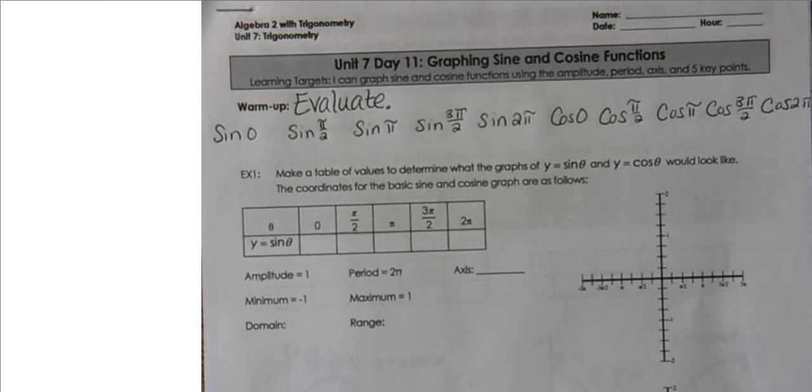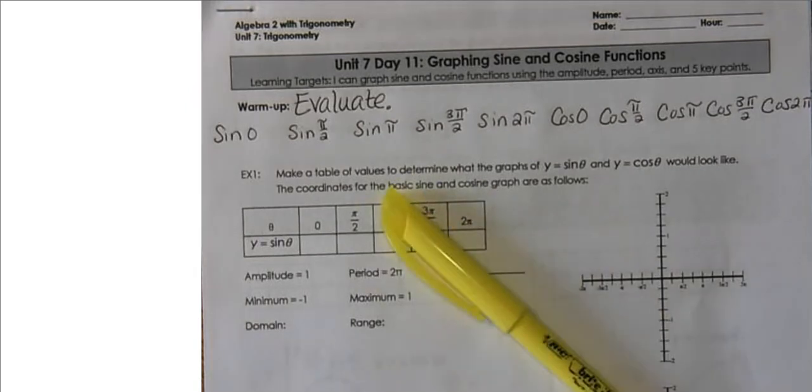Everyone. For today's lesson, we are going to learn how to graph sine and cosine functions. For this lesson, you will need something to write with, but especially a highlighter or some sort of color to help you with the axes that we are going to be drawing with our graphs today.